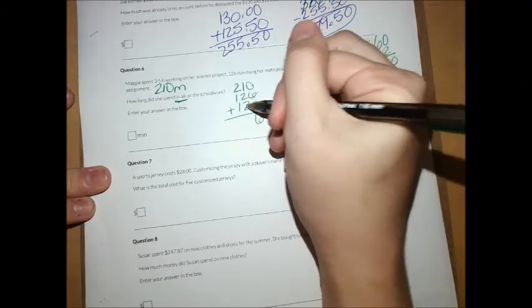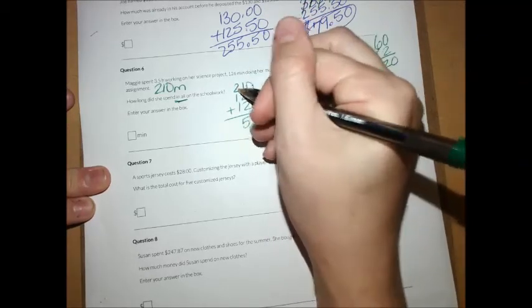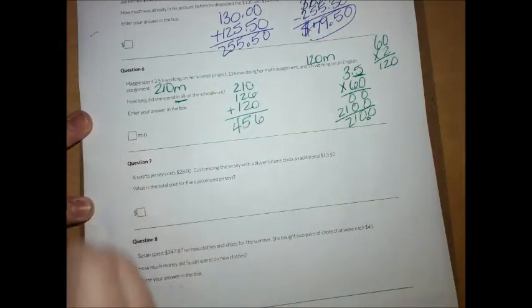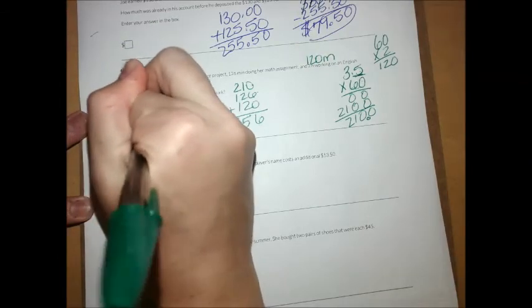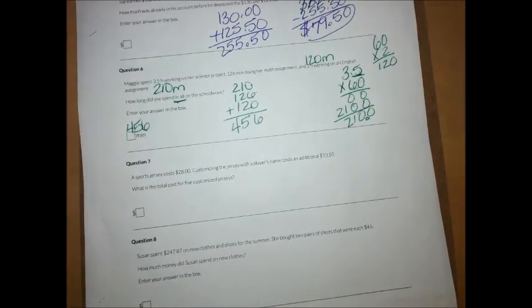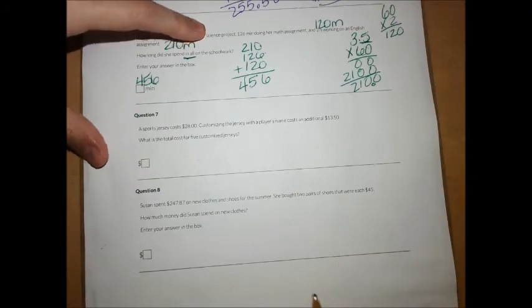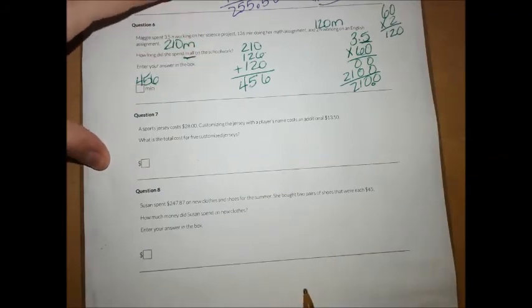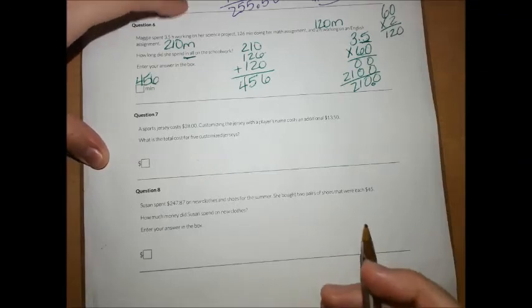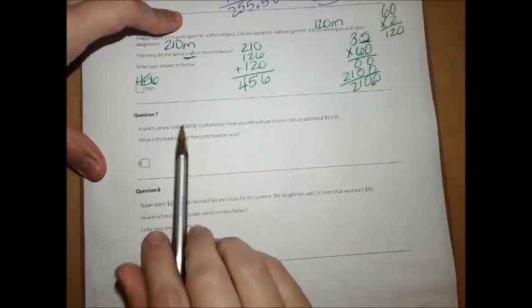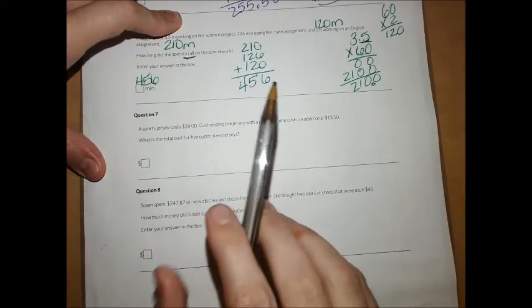Okay, number 7. A sports jersey costs $28. Customizing the jersey with a player's name cost an additional $13.50. What is the total cost for 5 customized jerseys? So you've got 2 ways to do this. You could figure out how much each jersey cost, and then so 28 times 5 plus 13.5 times 5, and add those together. But I want to find out the total amount of the jerseys, and then I'm going to multiply by 5. So I'm going to find the total first.